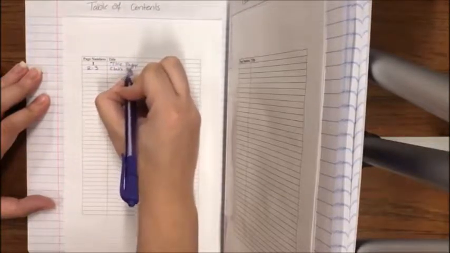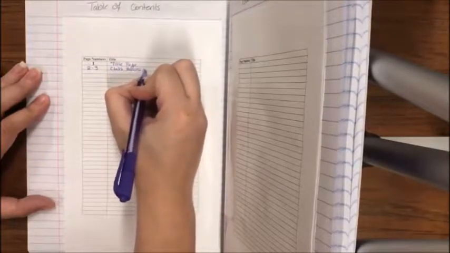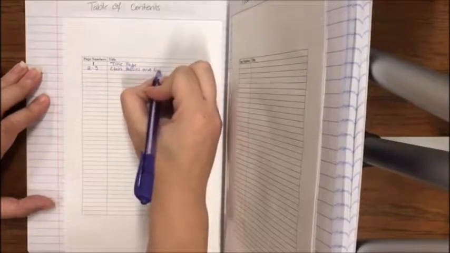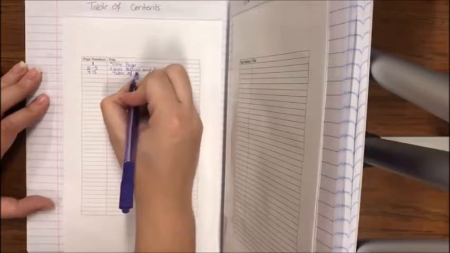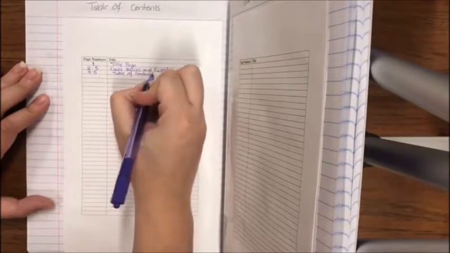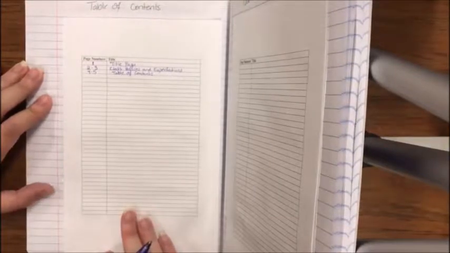class policies and expectations. Okay. So class policies and expectations on page 2 and 3. And then on page 4 and 5, you're going to write table of contents. Okay, we're not going to go anywhere further than page 5 right now.